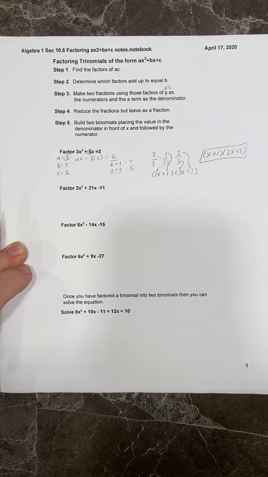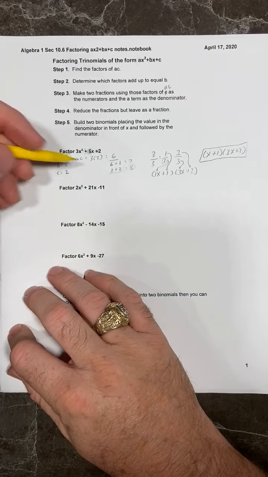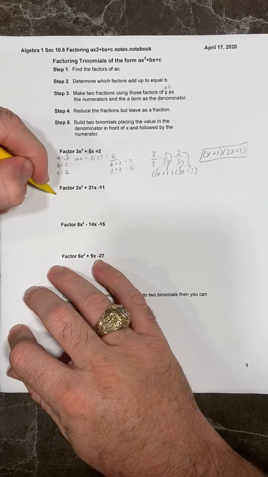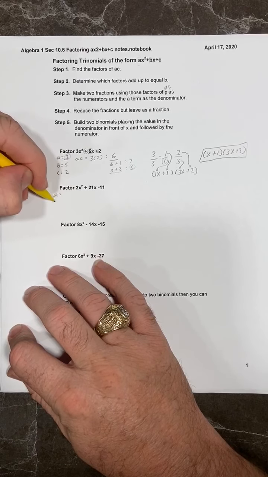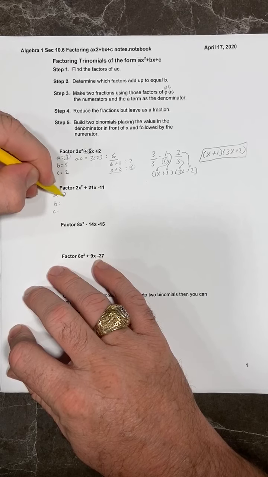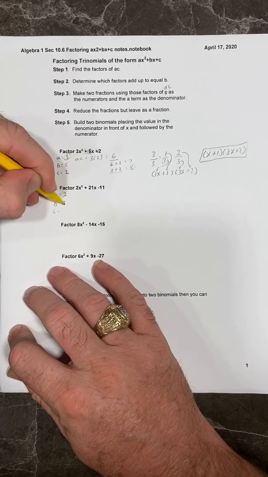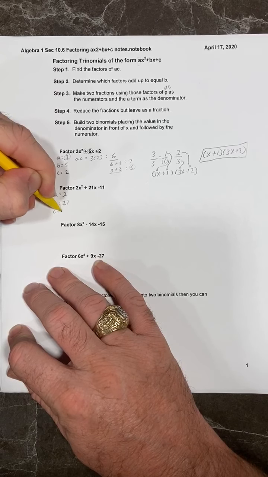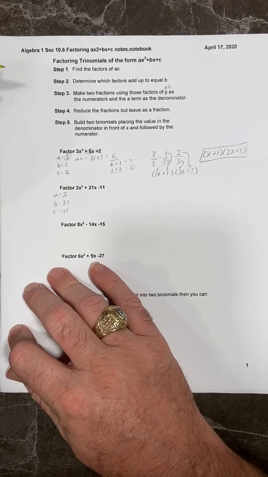All right, so next one. Same process. Identify A, B, and C. A is 2, B is 21, and C is negative 11.